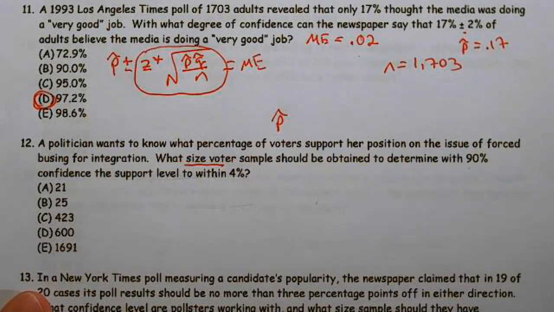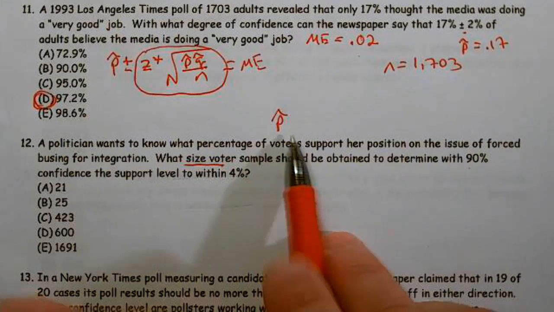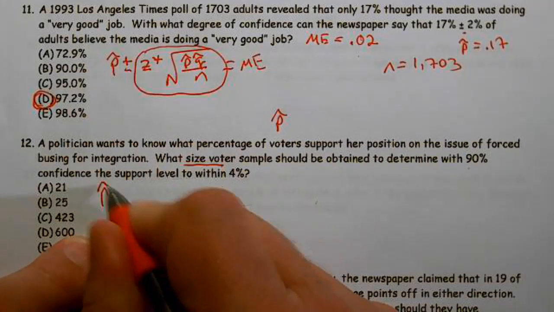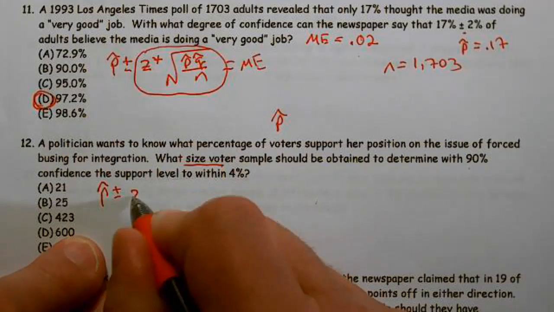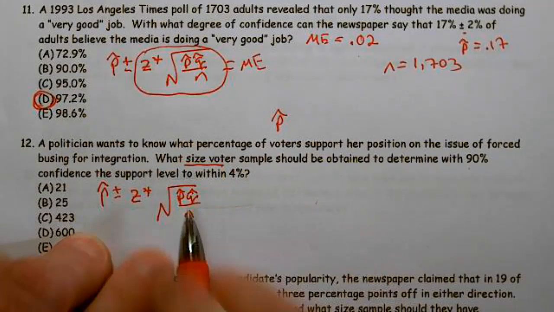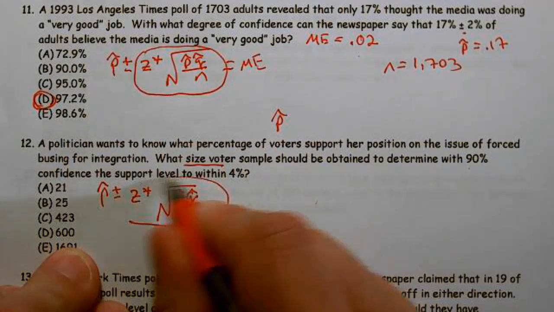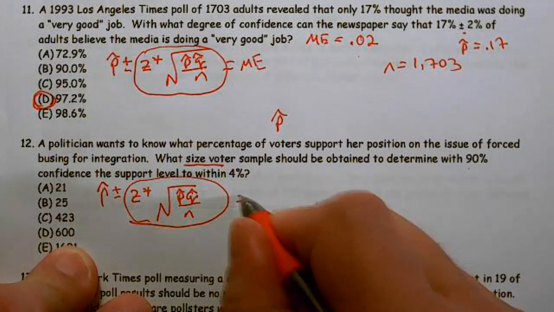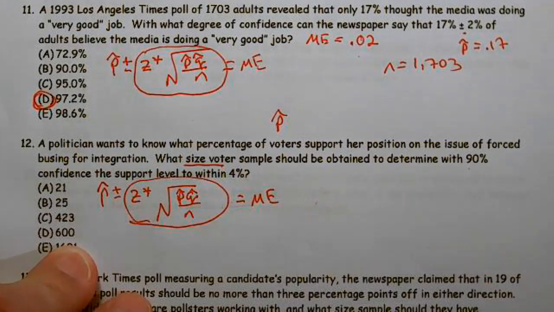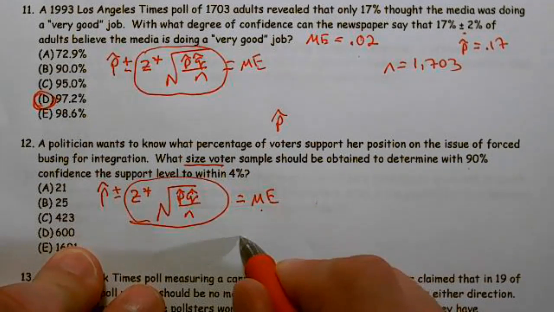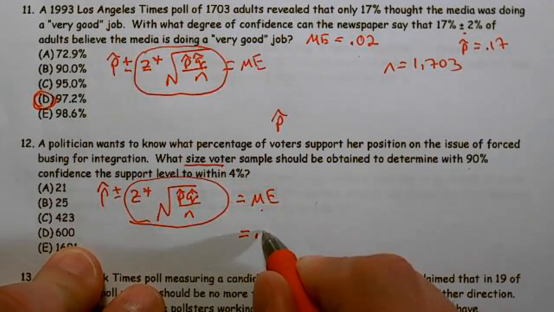So consequently, when we don't have a p, well, actually, let me go ahead and write down our formula first. Our formula is p-hat plus or minus Z star square root of p-hat q-hat over n. And this part right here equals the margin of error. They're telling me they want my margin of error to be plus or minus 0.04.